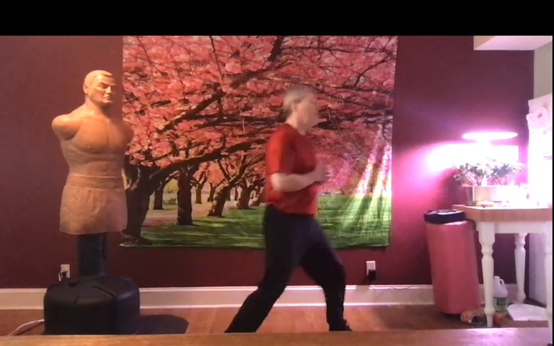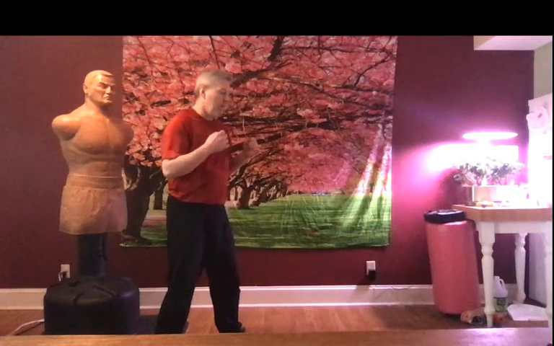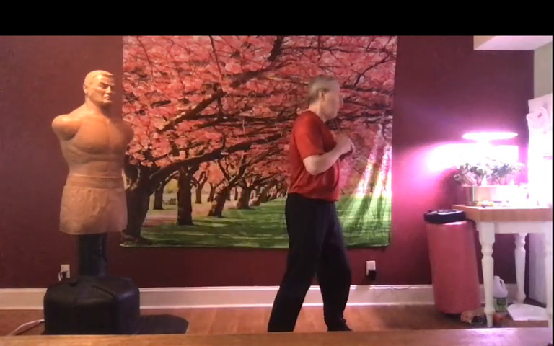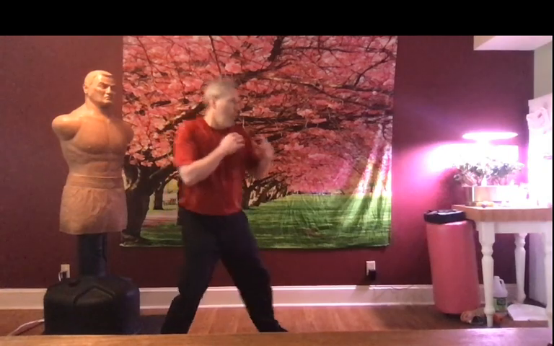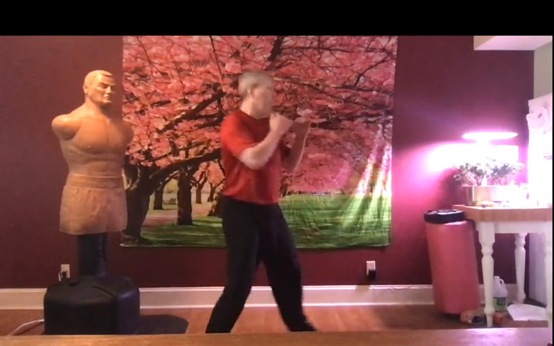All right, so now let's put those two together. So we're going to do 2 shuffles forward, shuffle 1, shuffle 2, and then 1 shuffle back. Ready? Shuffle forward 1, shuffle forward 2, shuffle back. Let's do that again. Forward, forward, and back. All right, now let's put our hips in the correct position. 1, 2, 3, 4, 5, 6.